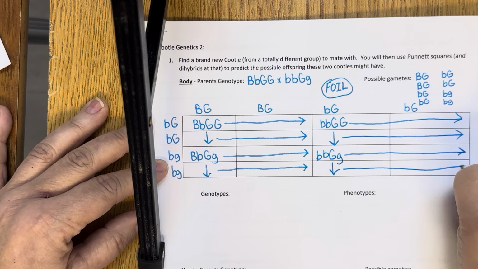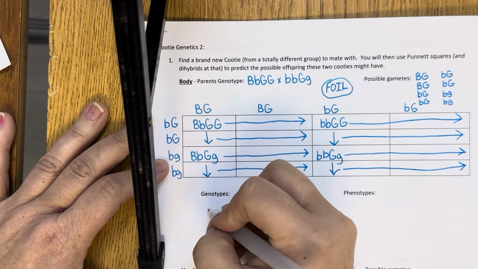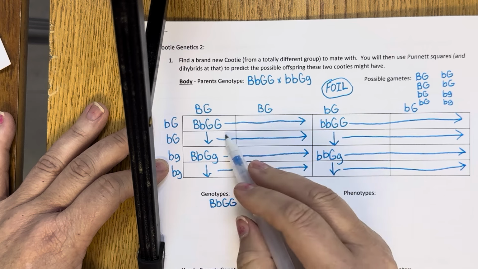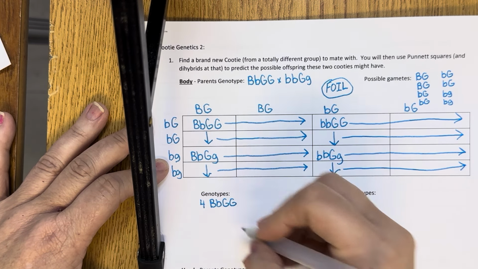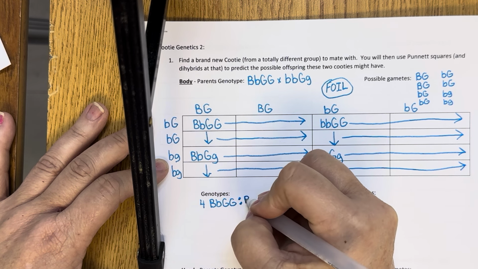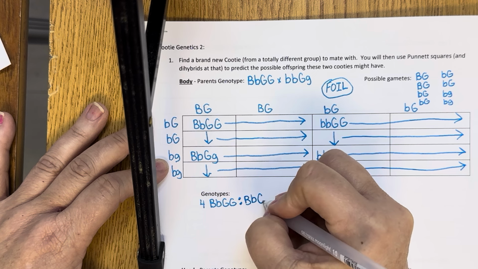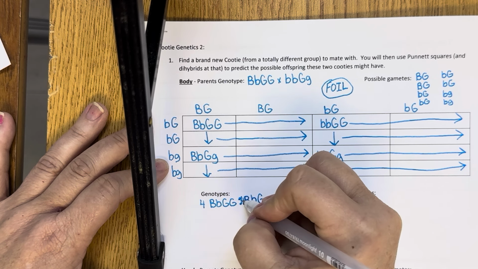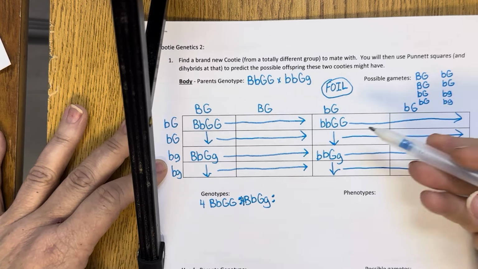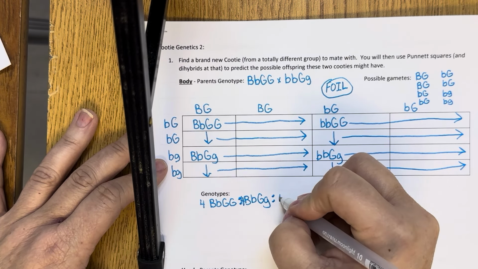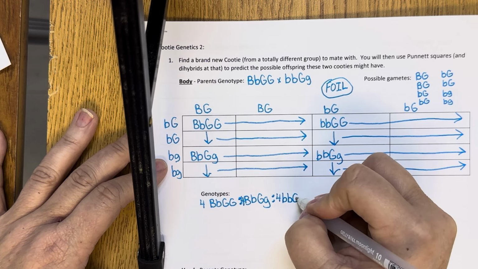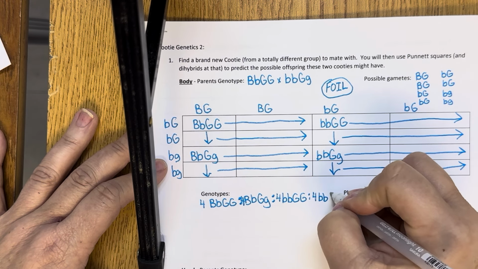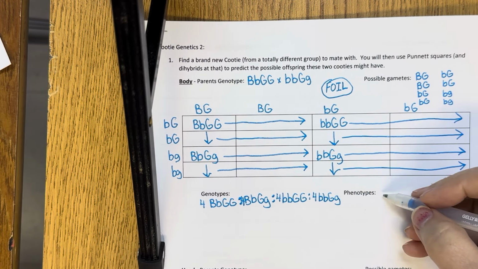Down and over. So then I have my genotypes, so I have big B, little b, big G, and I have 1, 2, 3, 4 of those. 4, 2, big B, big G, little g, and I have 1, 2, 3, 4. So make sure I put my number, 4. And then I have 1, 2, 4, little, big, to 4, little, big, little. And so then I would go through and I'd do my interpretations.